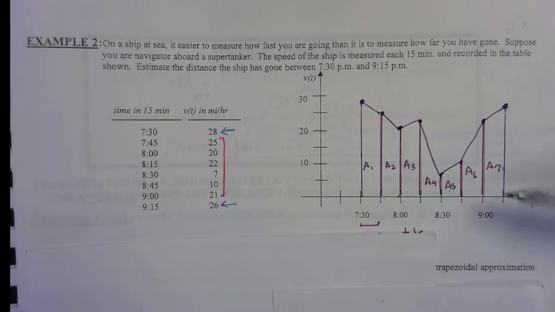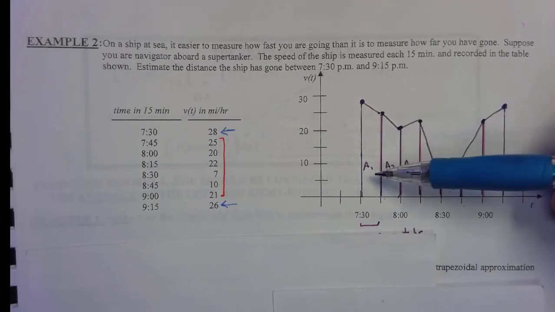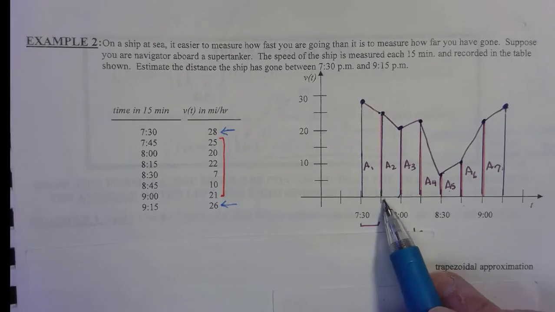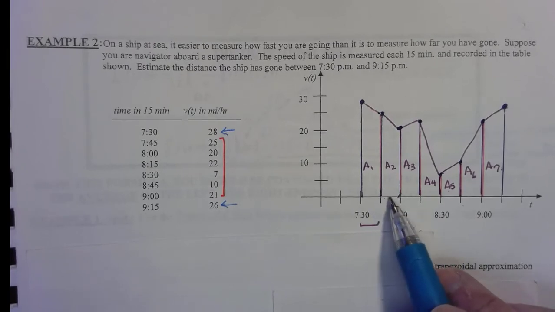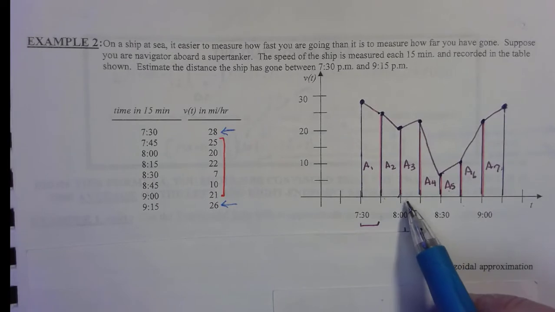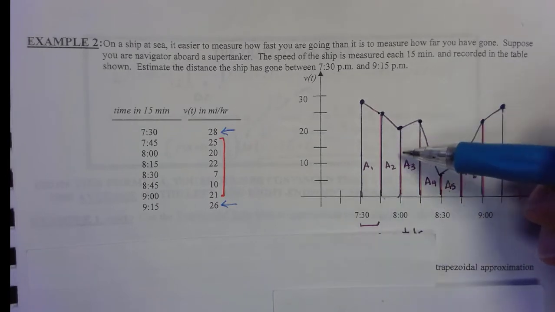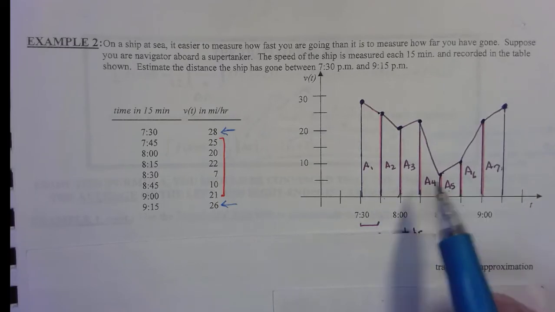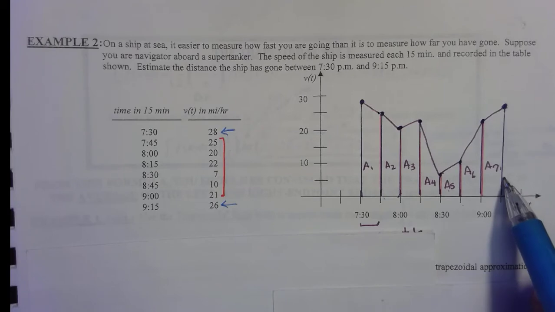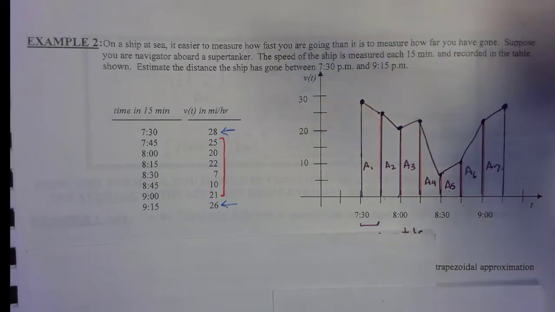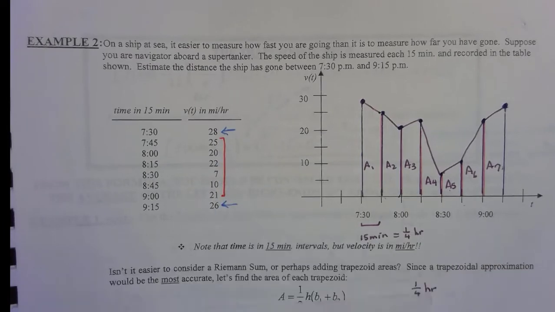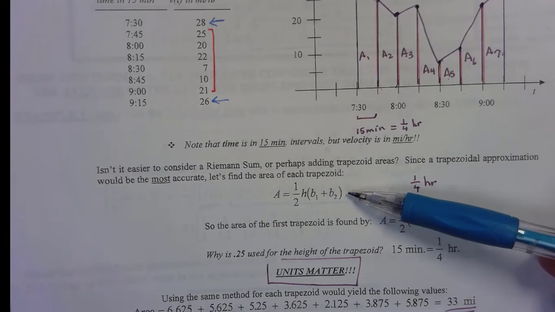Now you know from geometry that the area of this trapezoid here would be 1/2 this length, which is 1/4 of an hour, times base 1 plus base 2. This would be 1/2 times this length, 1/4 of an hour, base 1 plus base 2. 1/2 this length, base 1 plus base 2. Do you notice that all of these are used twice and this is used once, and by the time I get down here, this length will be used once? That's what this represents. The two arrows show the values that are used only once, and all of these are used twice. So here is our trapezoid formula.